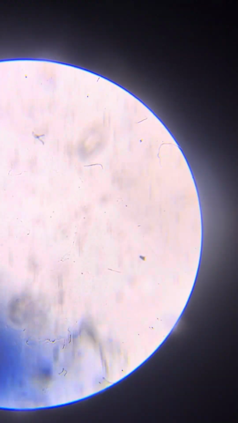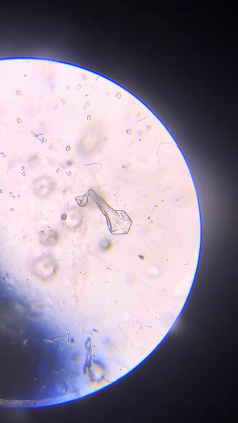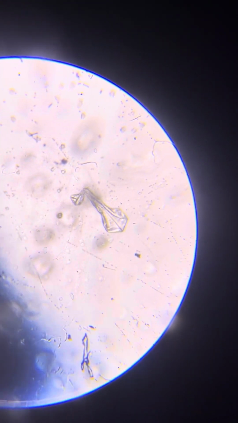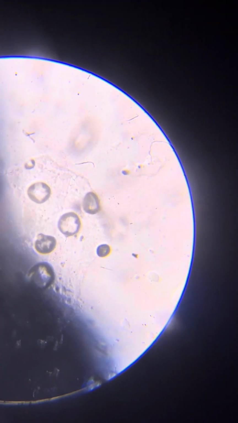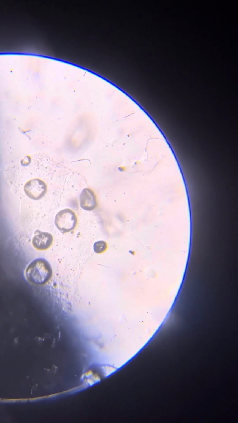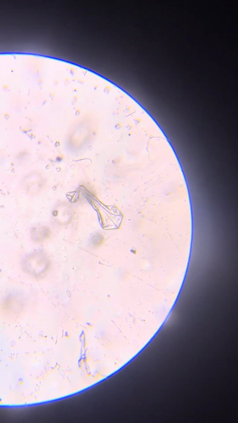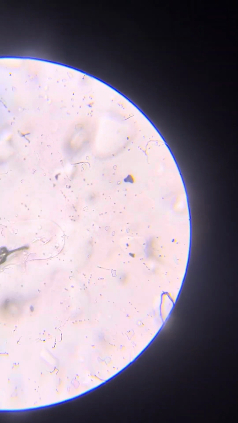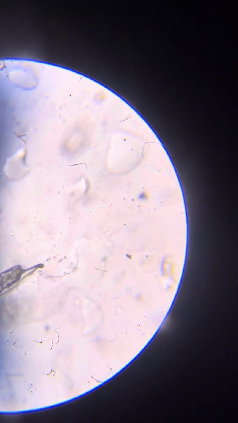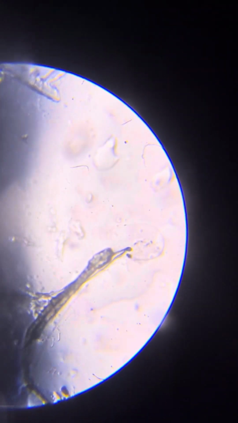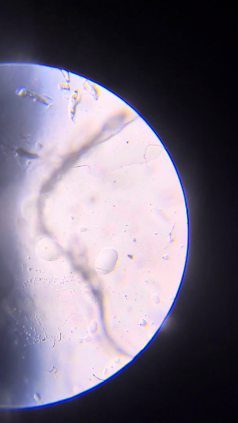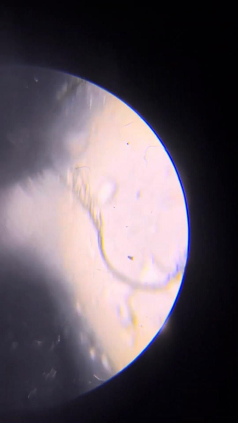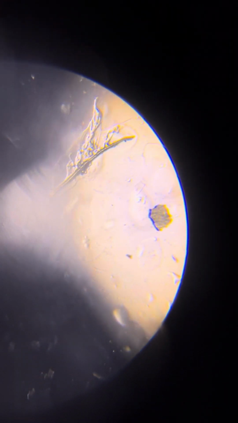So it's mostly more of the same. What is this? Looks like gemstones. Disgusting butchered life form.